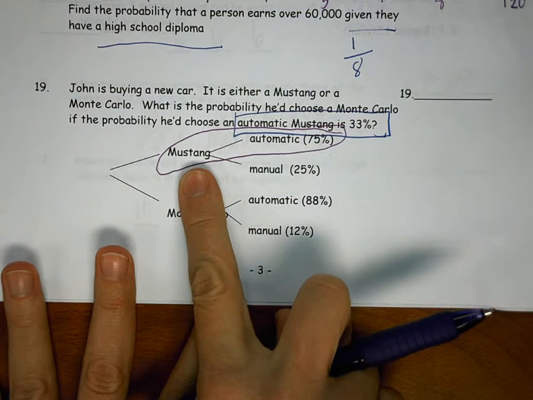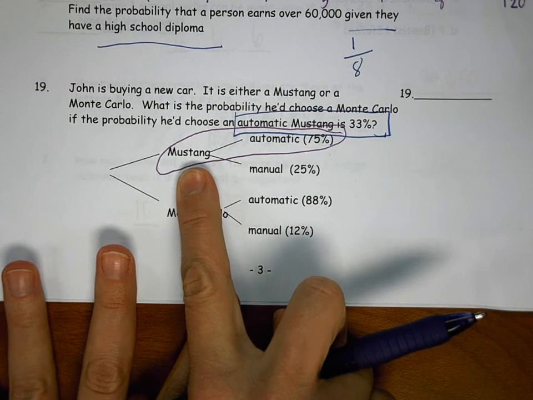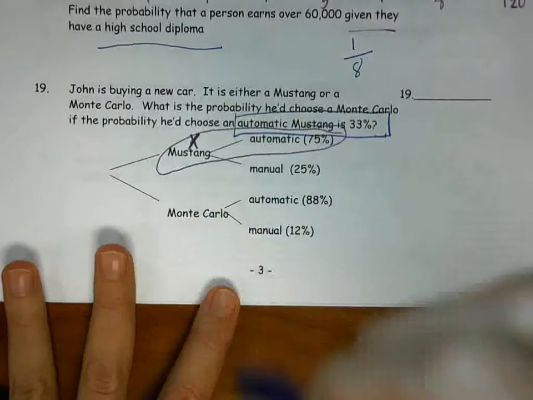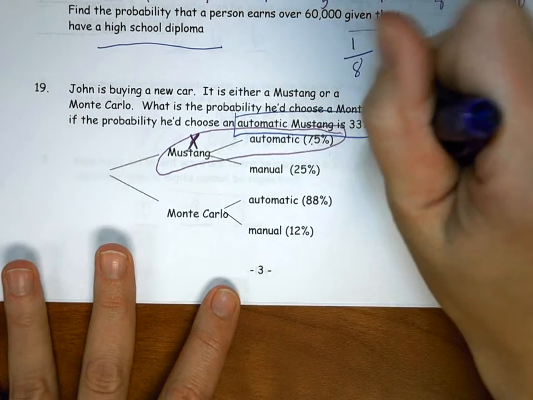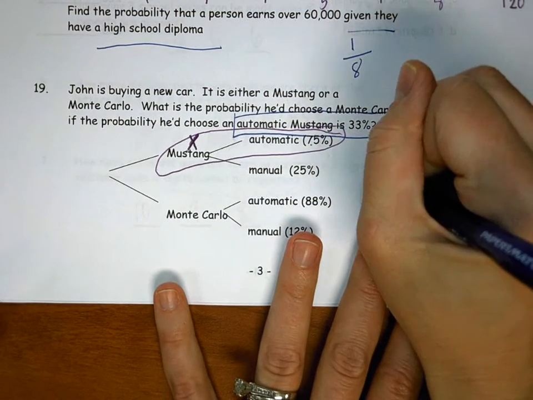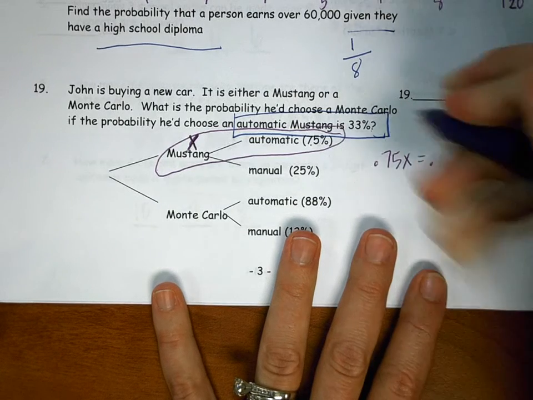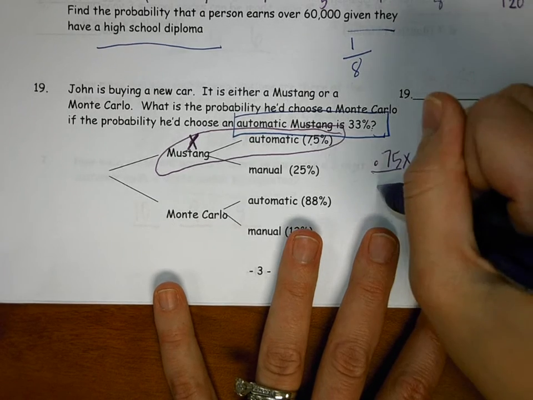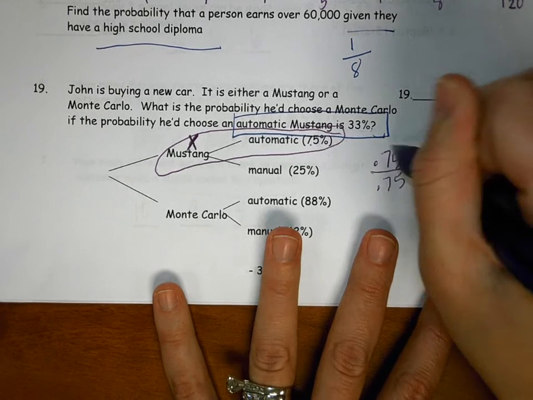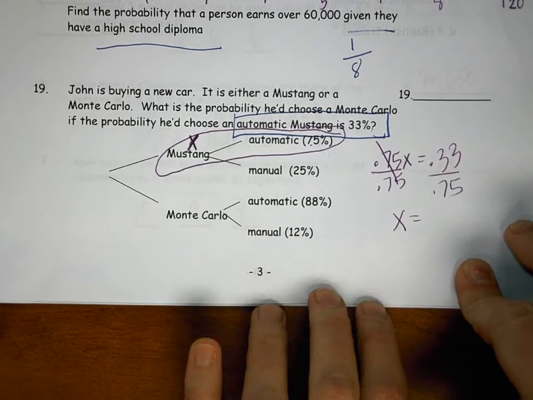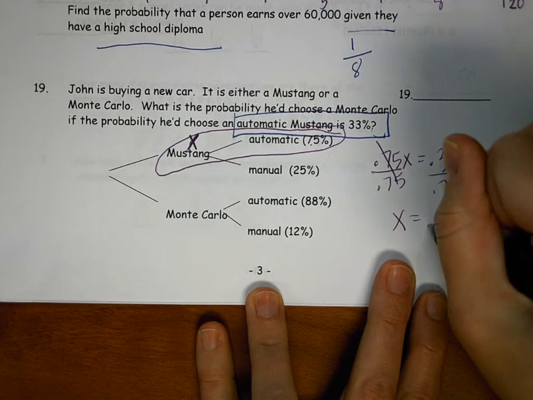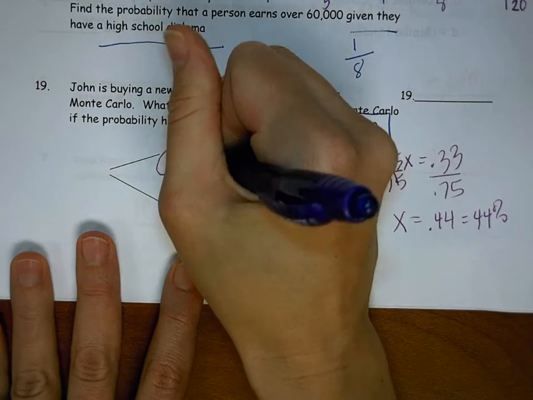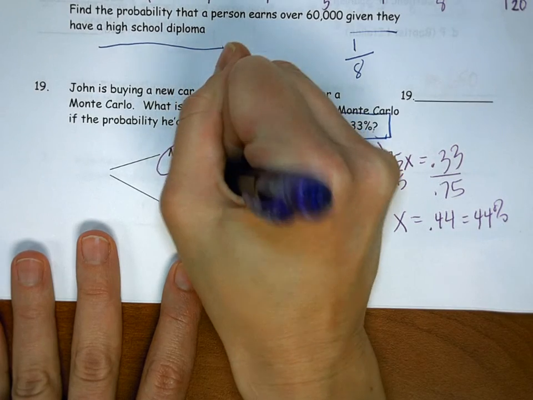Okay? So do I know what Mustang is? No. So Mustang is my x. So that means you're going x times 75% equals 33%, or 0.75. So I'm going to write this as 0.75x equals 0.33. And then what do we do to solve this? Divide by 0.75 on both sides. And we get x equals, and if you type in your calculators 0.33 divided by 0.75, the answer is 44%. Okay, so that means that right here, Mustang is 44%.